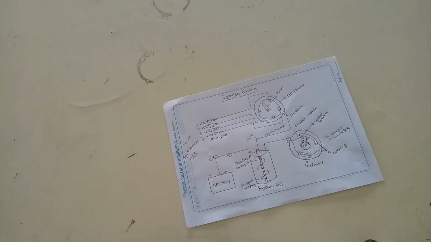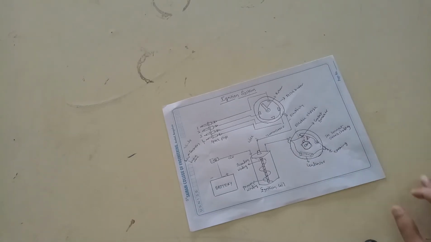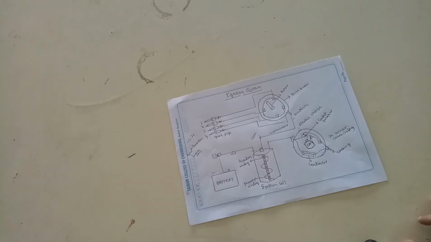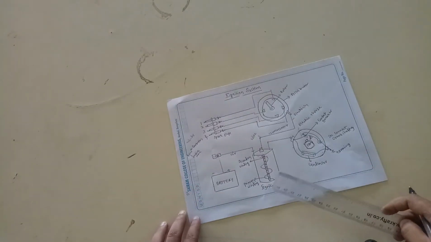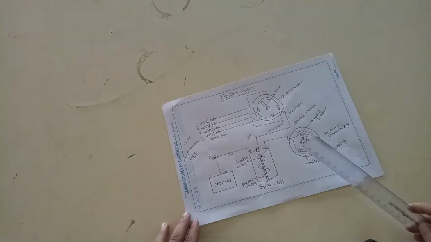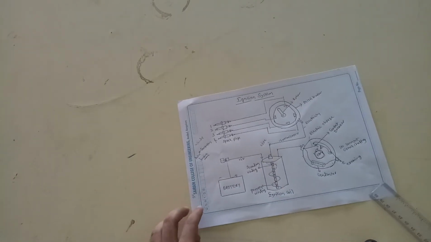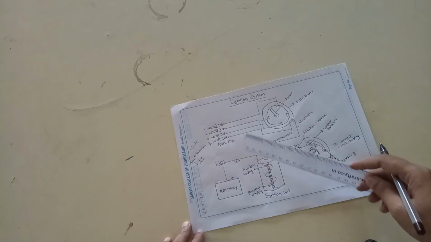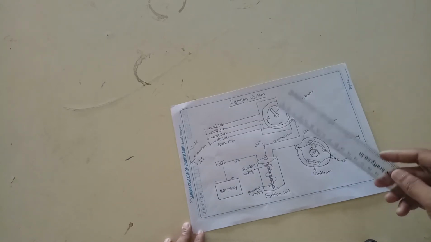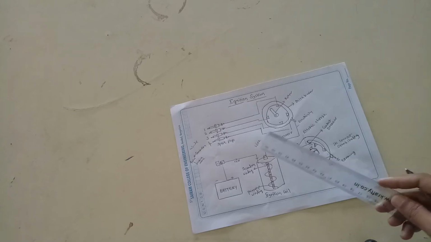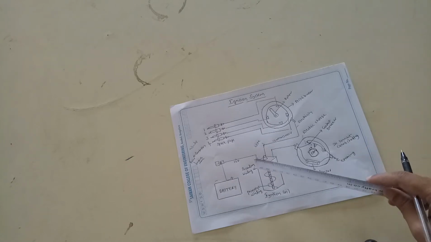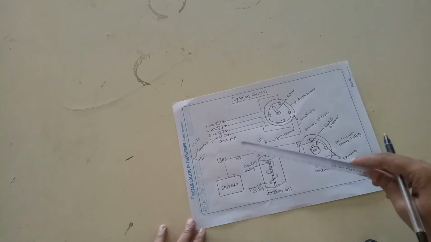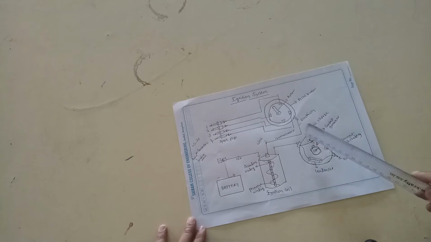Now, let us see how it works. The battery normally has two terminals, one positive and one negative. From the positive terminal, the battery supplies current to the ignition coil, normally around 12 volts. This is the minimum voltage supplied from the battery to the ignition coil. From the ignition coil, the same current flows to the contact breaker.